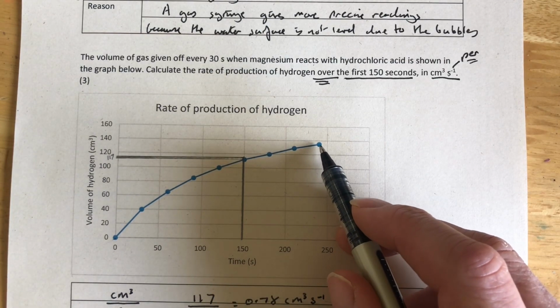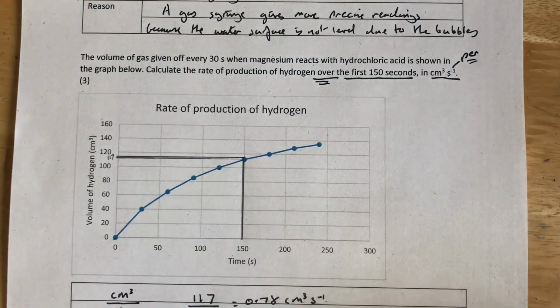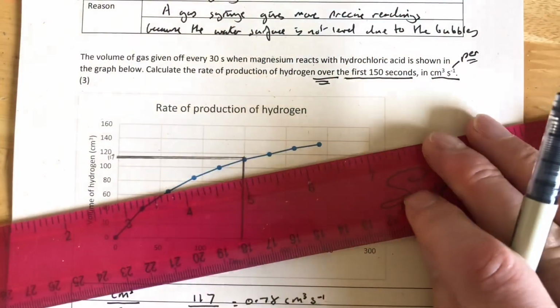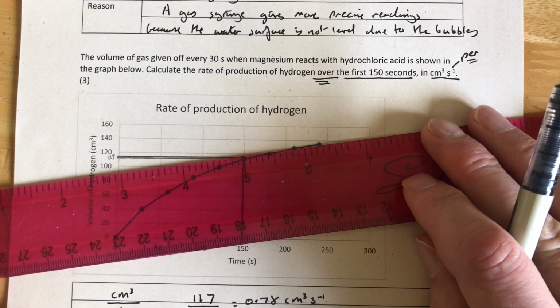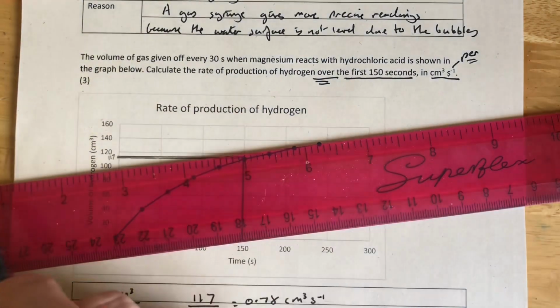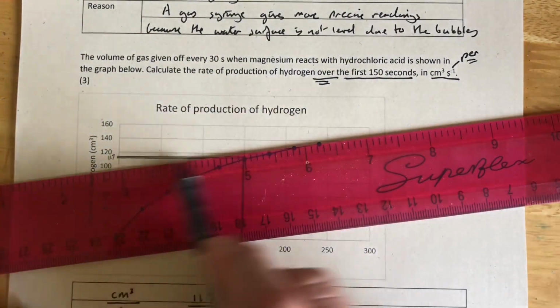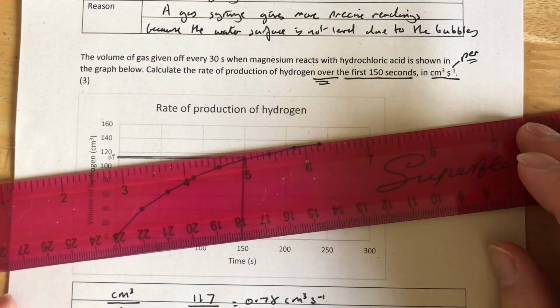So what we're looking for here, at the end of this curve, at the end of this graph, is: is the gradient 0? And it's not. It's actually poking upwards here. It's still on an upward trajectory. So if we put a ruler on that, hopefully you can see the ruler is not flat. It's actually going upwards. So this reaction has not finished.